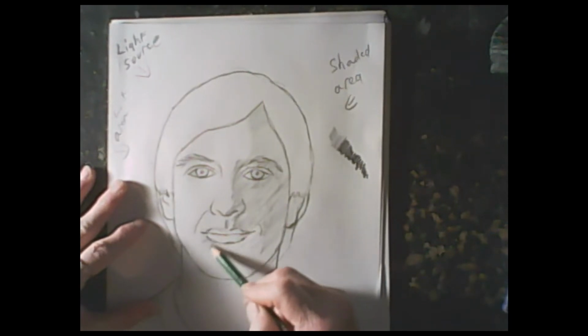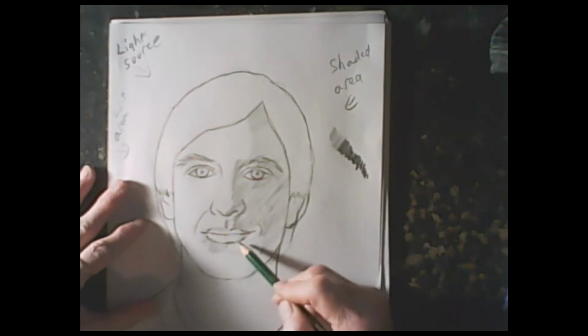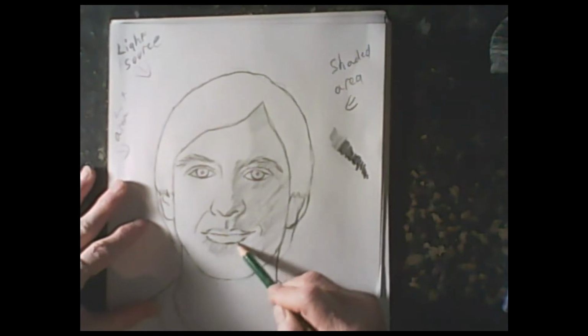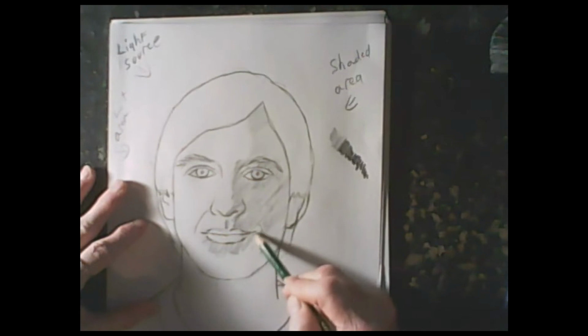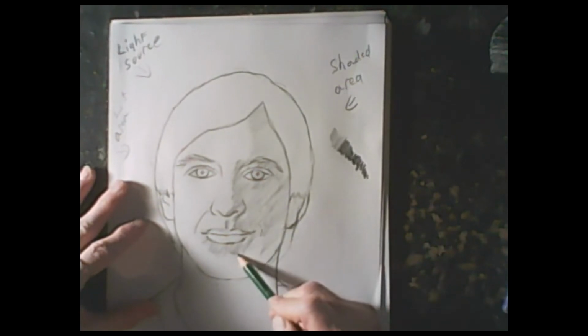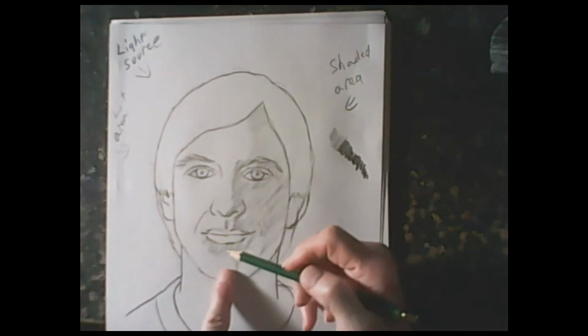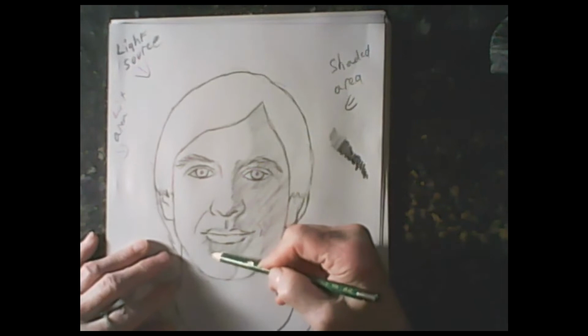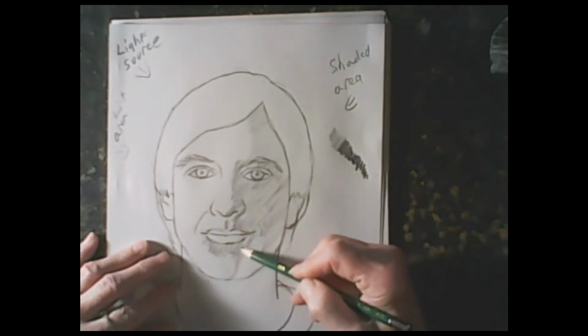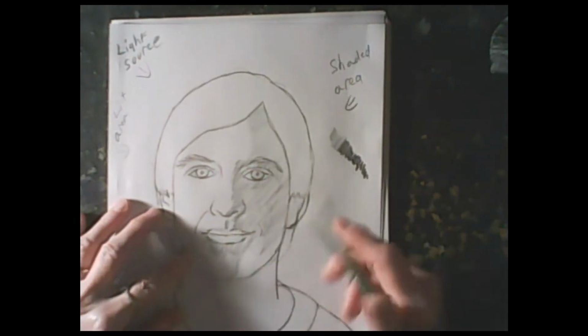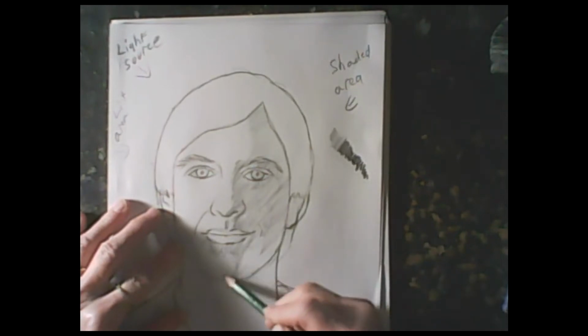And we have some shadow here. And then when it comes down here, it comes around, which is sort of where the chin is right here. So you want to kind of keep that a little bit dark, highlight right there.